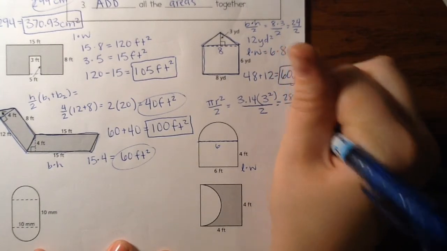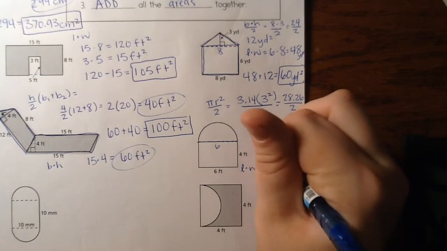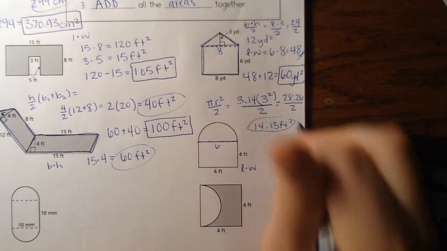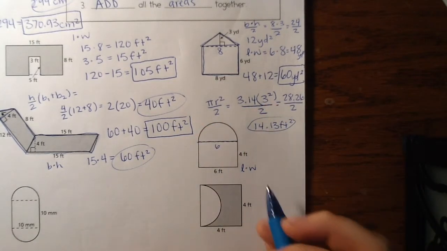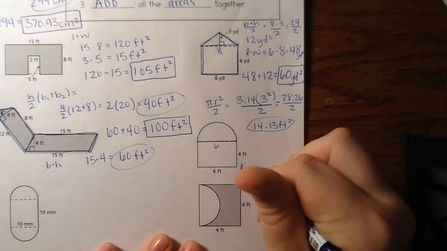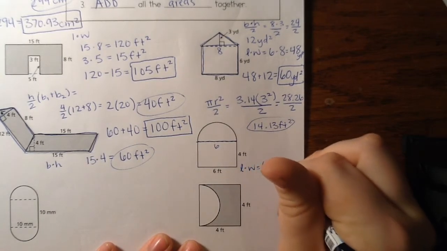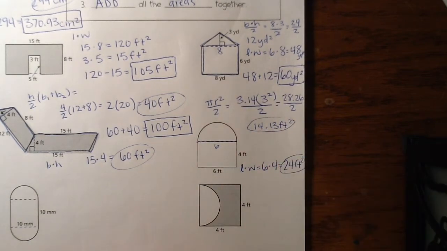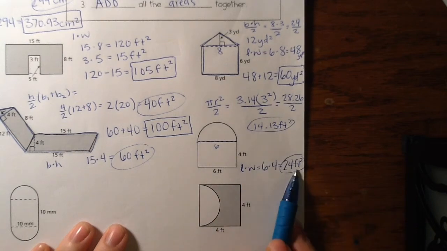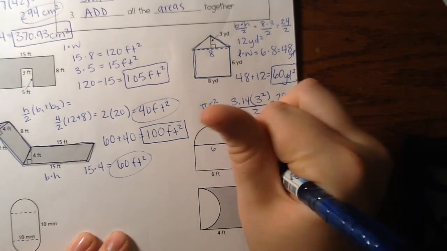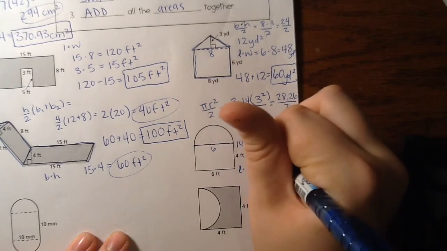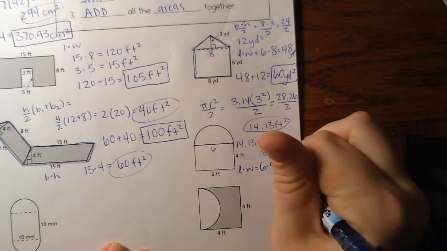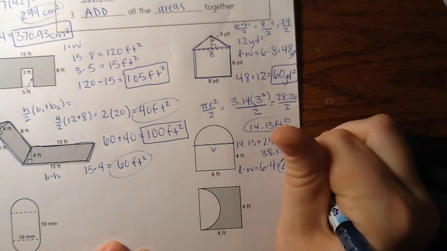And that gives us 28.26 divided by 2, or 14.13 feet squared. So there's our area for our semicircle. Next we have length times width, which equals 6 times 4, or 24 feet squared. So now all we have to do is add our semicircle and our rectangle together. Plus 24. This gives us 38.13 feet squared.